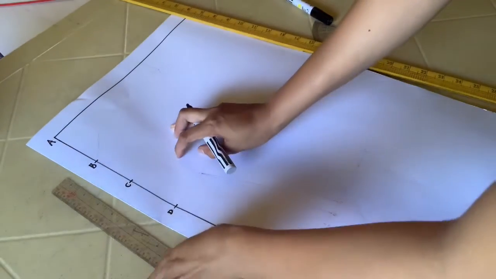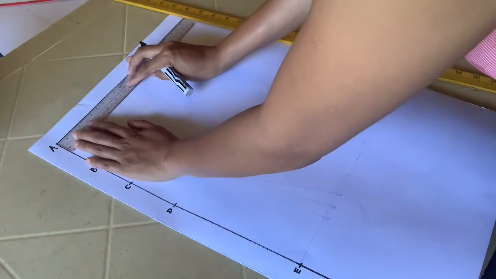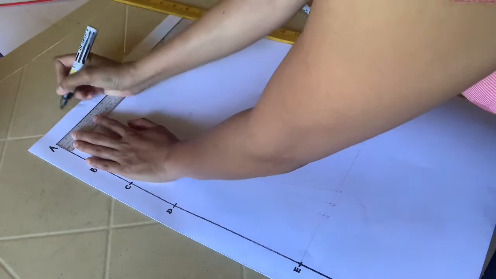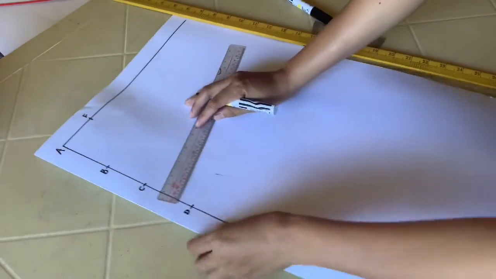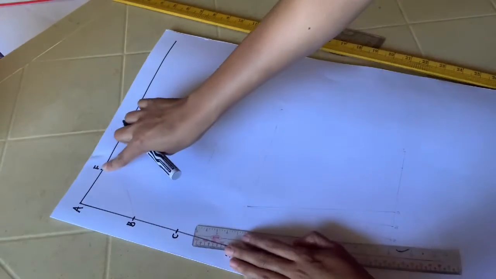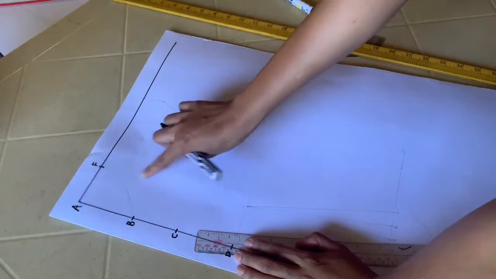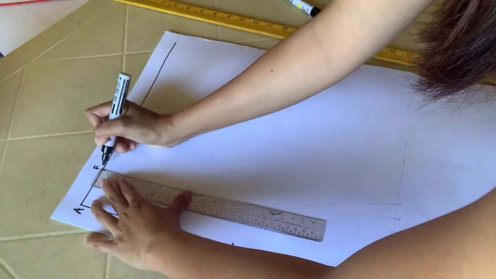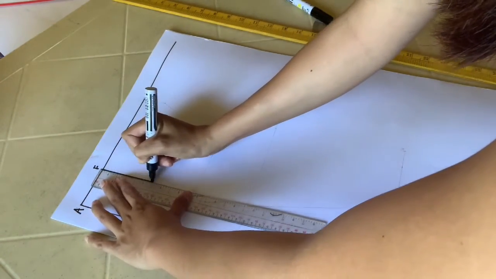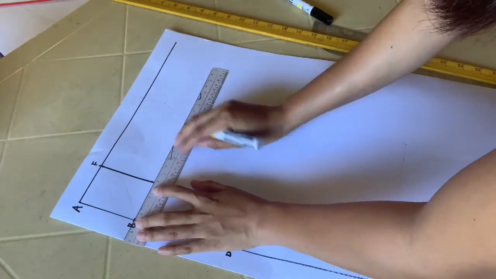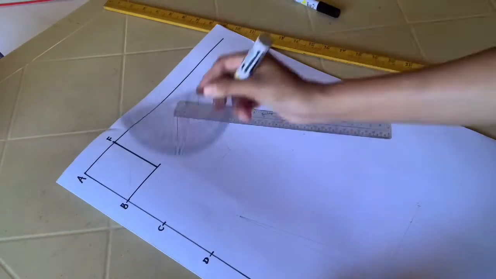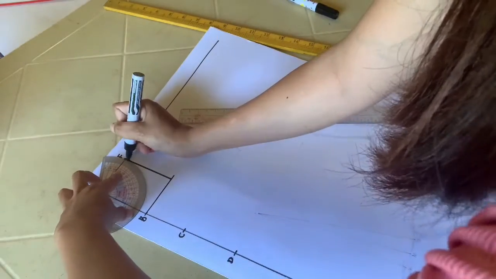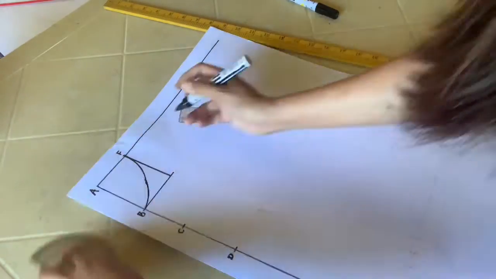The next step is we need to measure the neck width, which is 2 and 1.5 inches. So it is a letter F. Then we need to connect F and B. And then using the protractor, you need to shape the neckline.